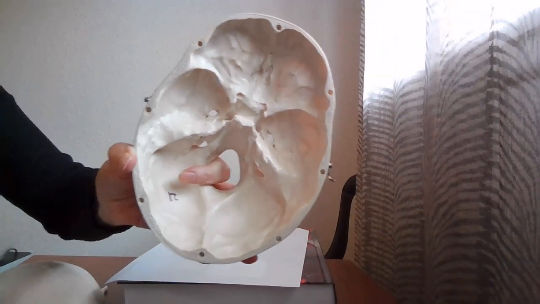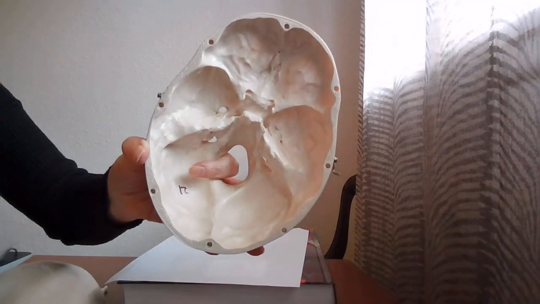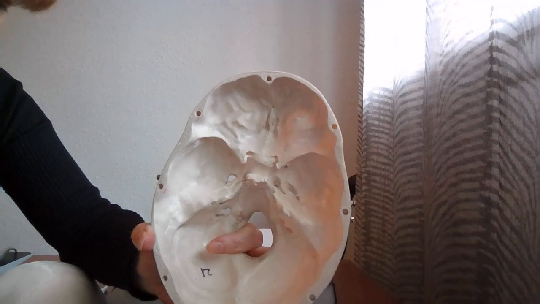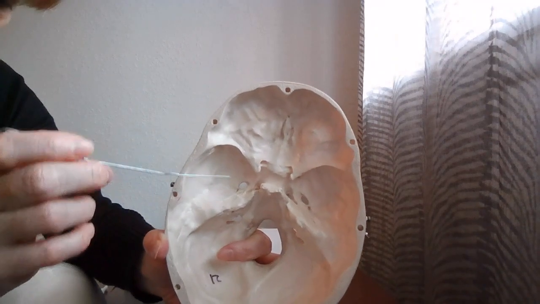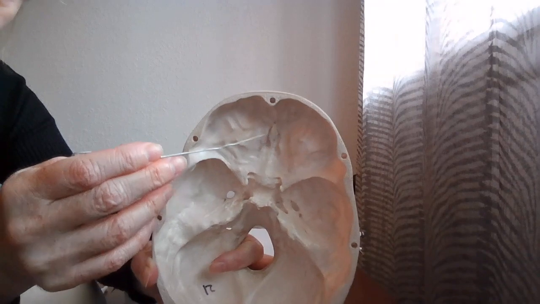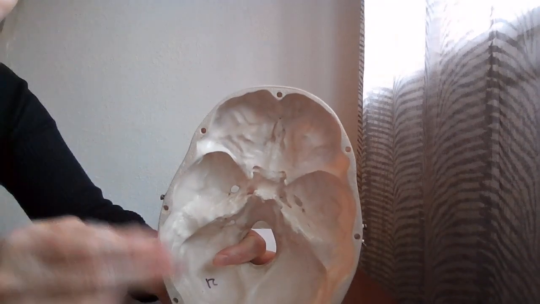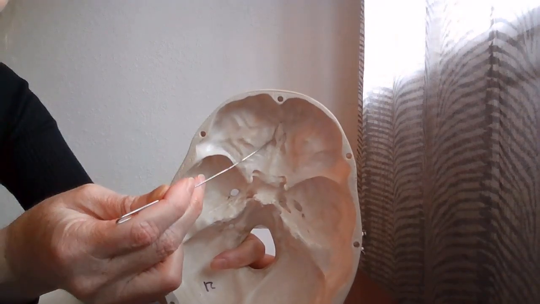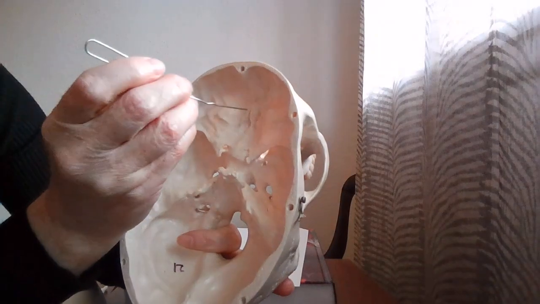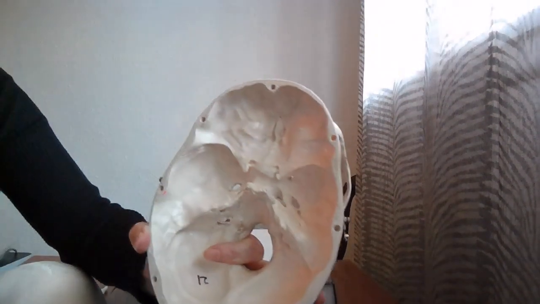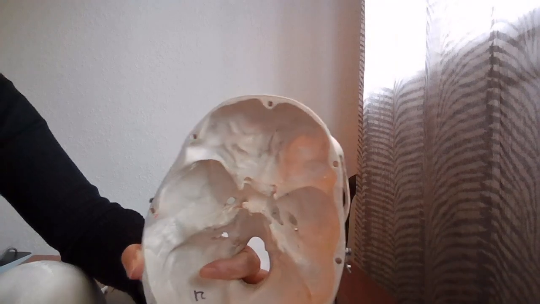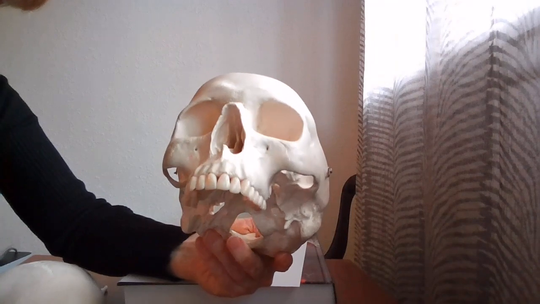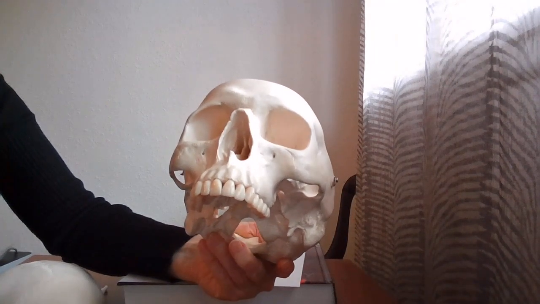Also, you can read in your list some important information about these structures. For example, for the crista galli, it tells you this is where the dura mater attaches. Dura is a membrane covering your brain, so the dura mater attaches to this crista galli. And the cribriform plate has little holes here, and it's a passage for the olfactory nerves. Another thing you need to know about the ethmoid bone is the middle concha and the perpendicular plate.